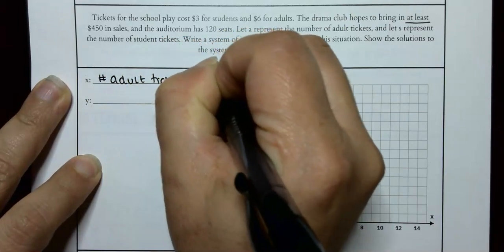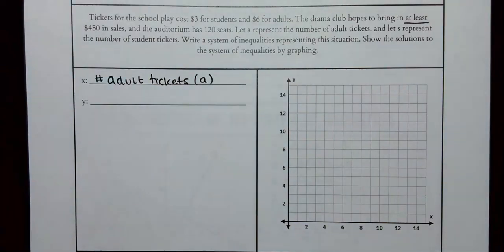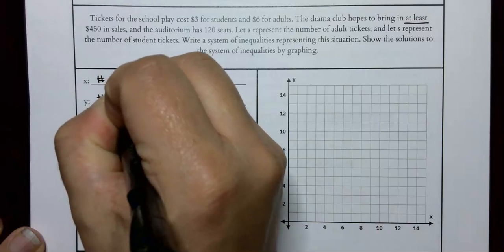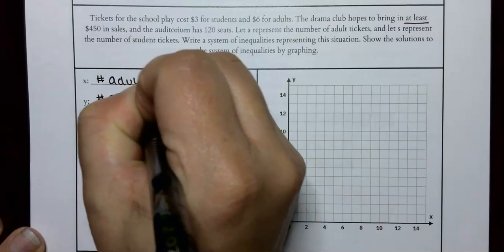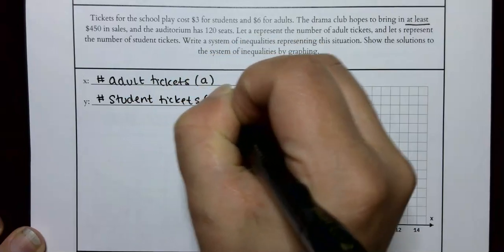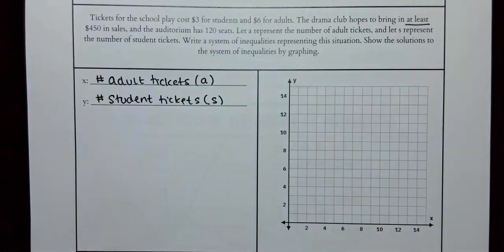And I'm also going to put an A in parentheses to remind you that the A is for adult. We're changing it to X for our own sake. All right, so that means that S is going to be our Y. So Y is going to represent the number of student tickets, and we're going to put an S right here to remind us that Y is S and S is Y.